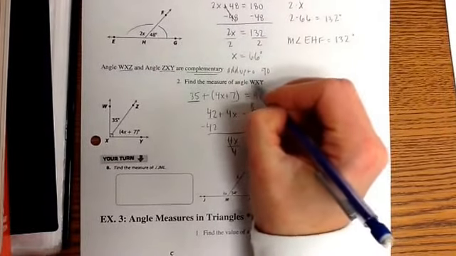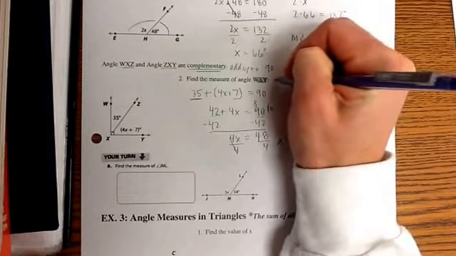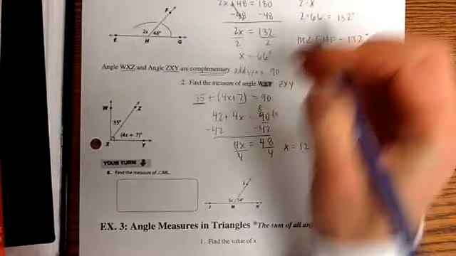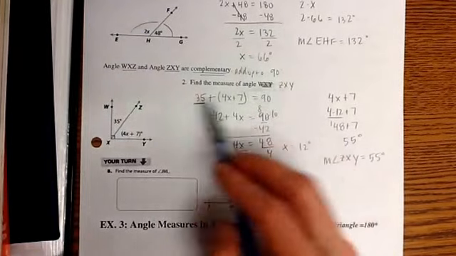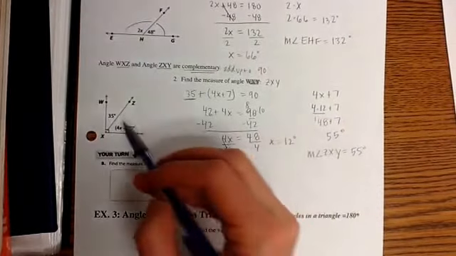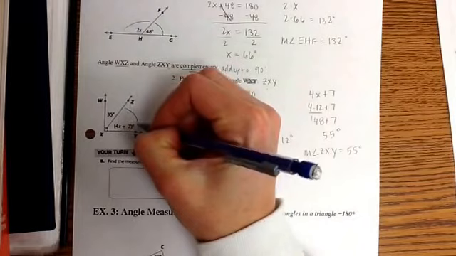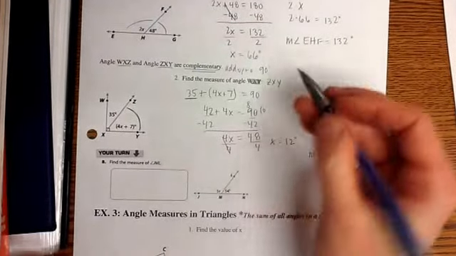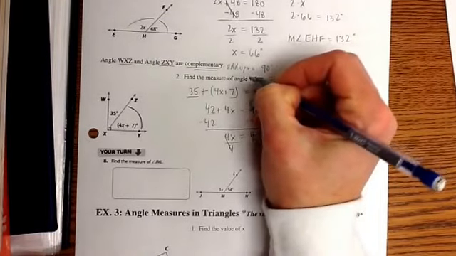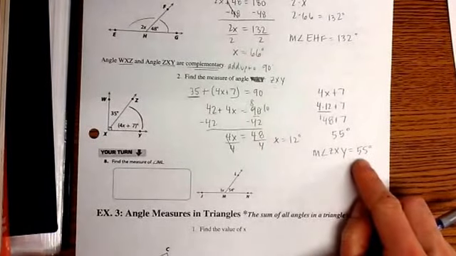And I just realized that right here, this actually should say ZXY. That was my fault on the typo. I didn't even catch it here. I was just looking up here. So they wanted to find the measure of this angle right here. ZXY. That should actually say ZXY. So go ahead and correct that on your notes. I apologize for that mistake. And that's going to be my 55 degrees.